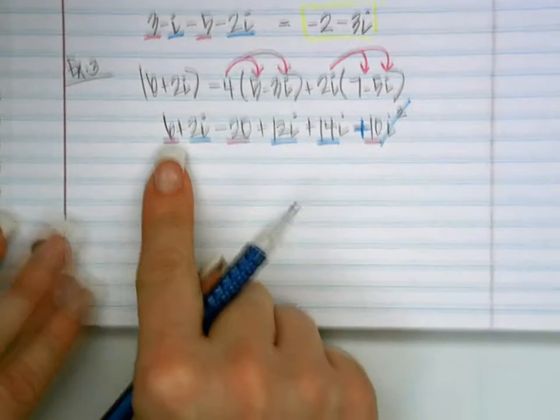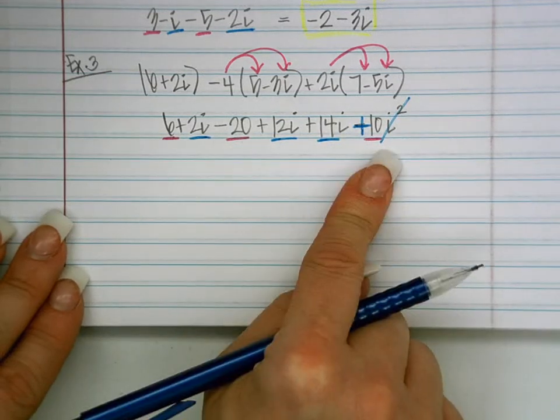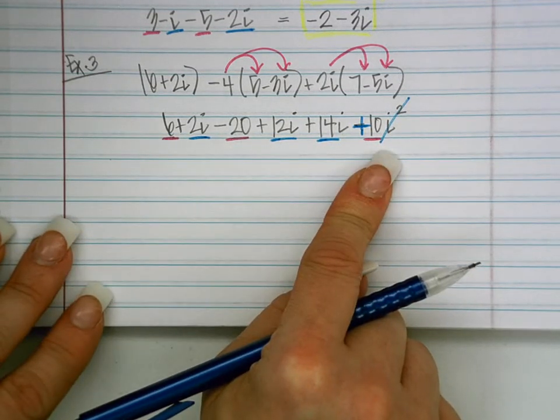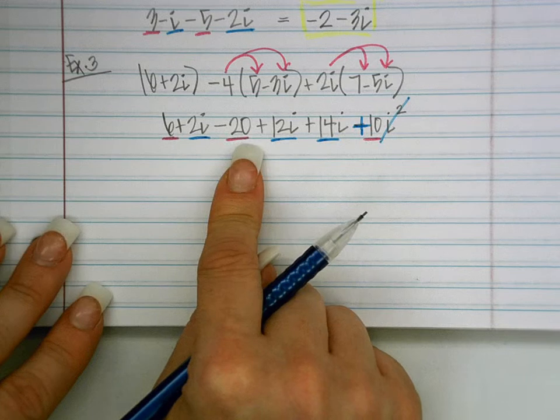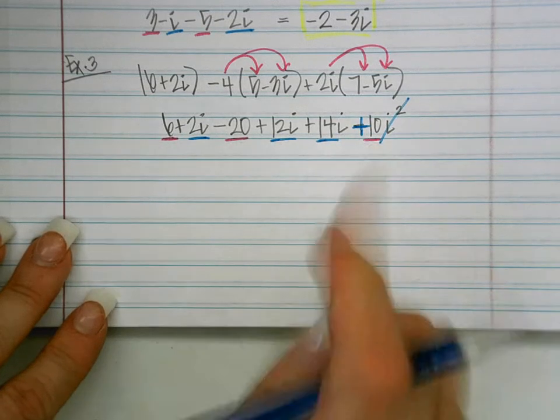So if we add together the real numbers, 6 minus 20 plus 10 gives you what? Negative 4.